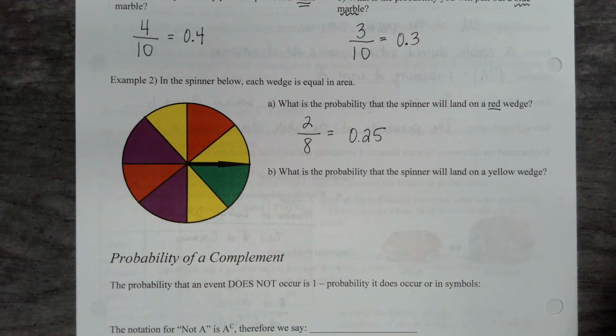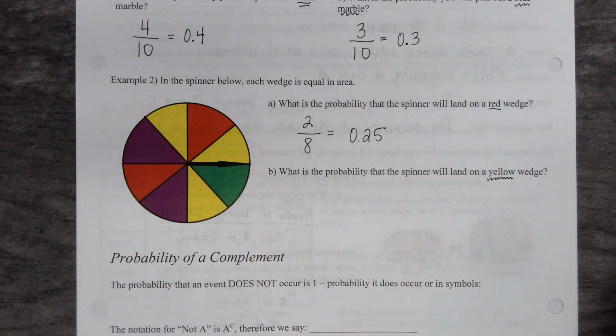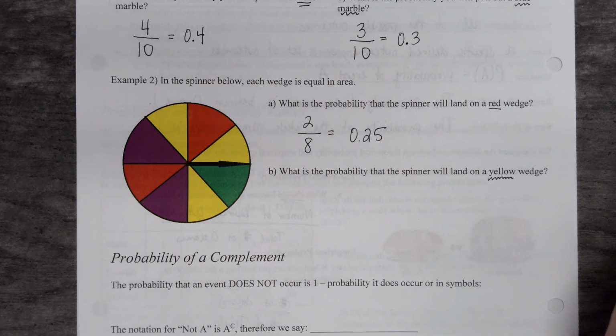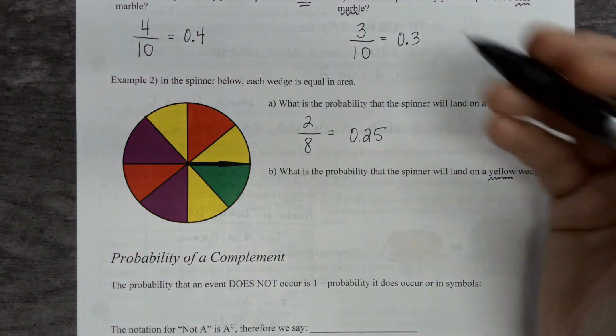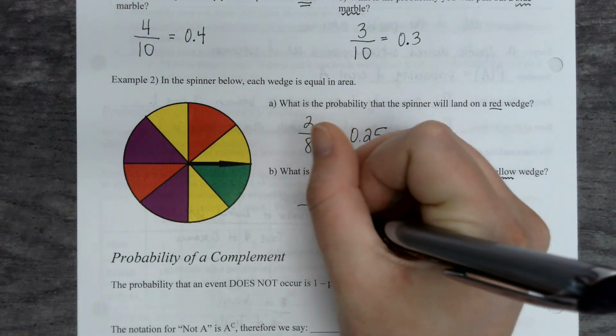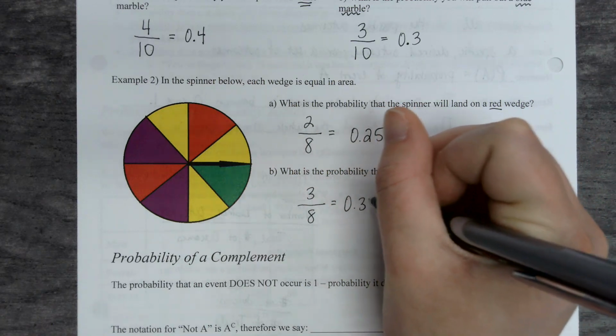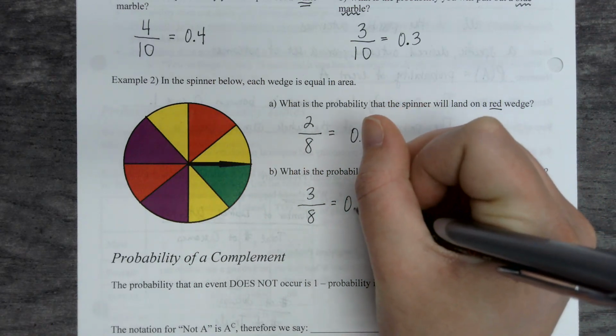What's the probability that the spinner will land on a yellow wedge? So you take a minute. What is the probability that we're going to land on a yellow wedge? Right? I have 3 yellow wedges out of the total of 8. I should get 0.375 when I divide those.